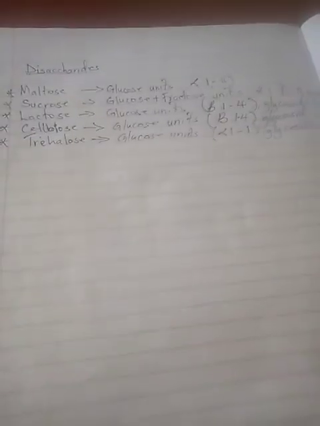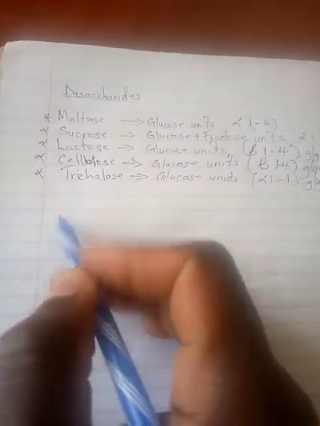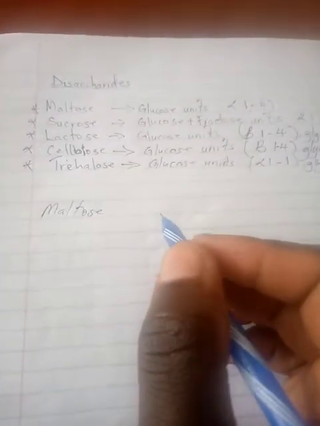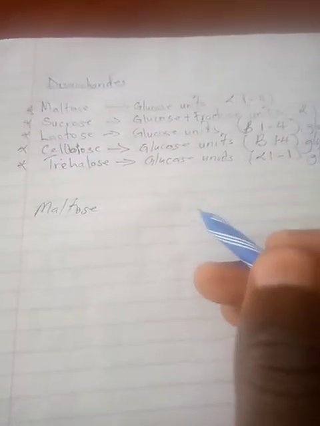After knowing the type of linkage that is there, the next thing that you are going to do is easier, since it will help you ease in your drawing. Like for the case of maltose, let's see how maltose will appear in linkage form in terms of structure.